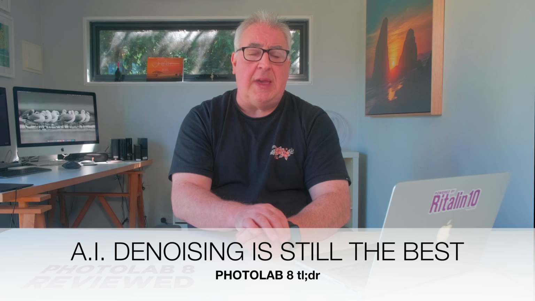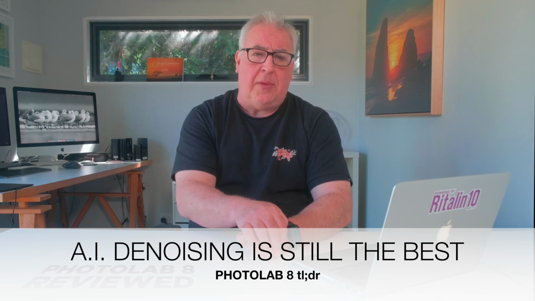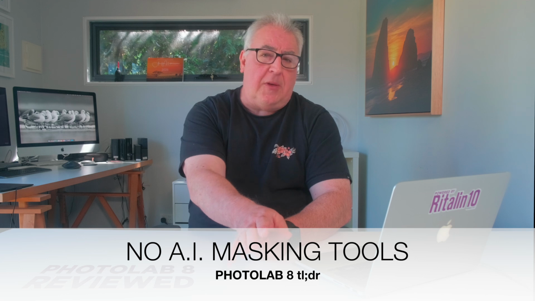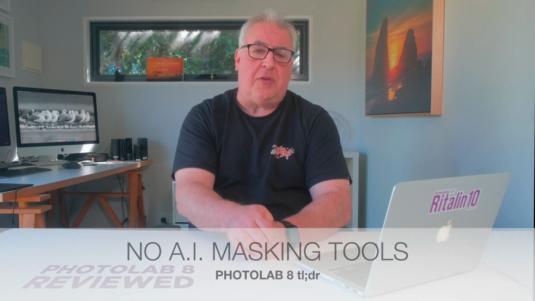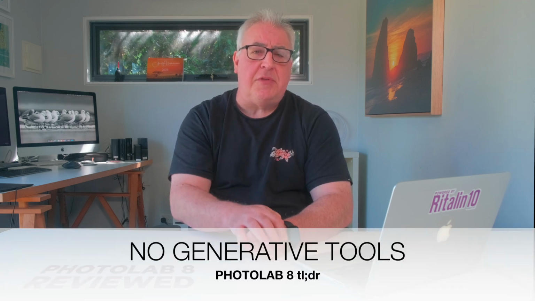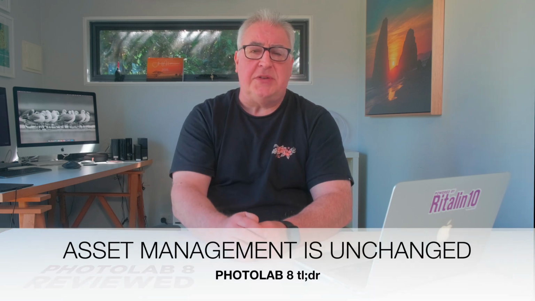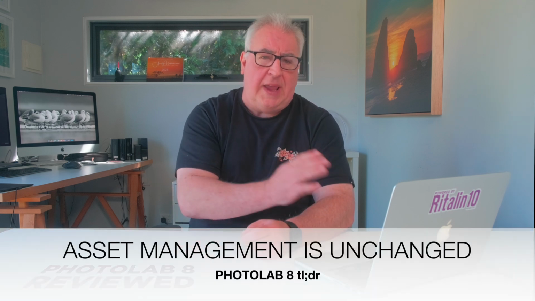AI denoising has improved, and yes, it's still the best there is. No, they have not added AI Mask, but there is a useful new Hue Mask tool. No, there's no generative AI tools in there. There haven't been any substantial changes to the asset management or interface.